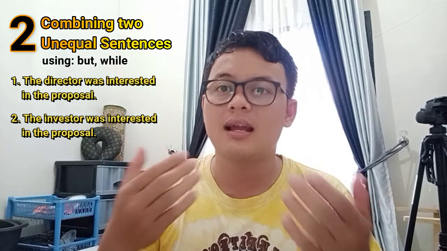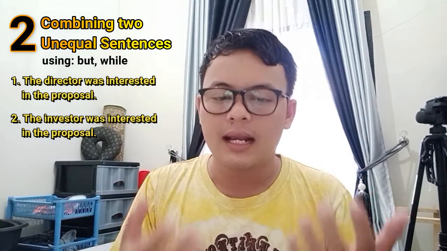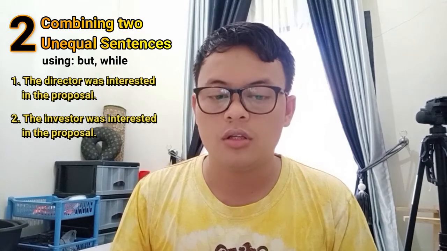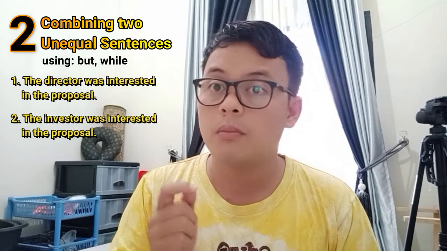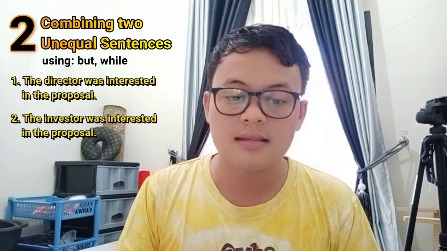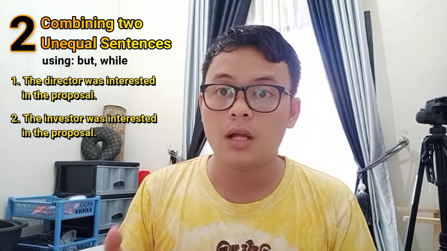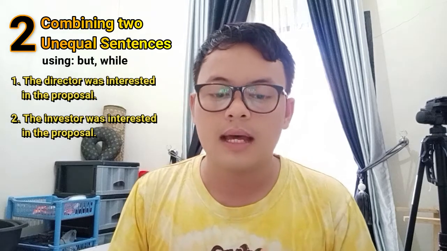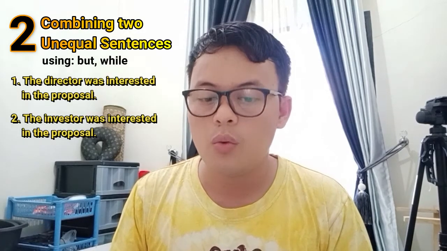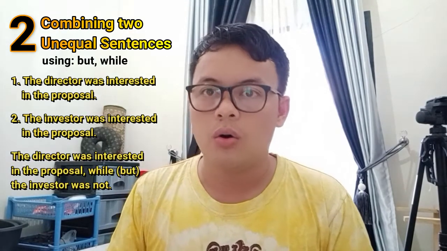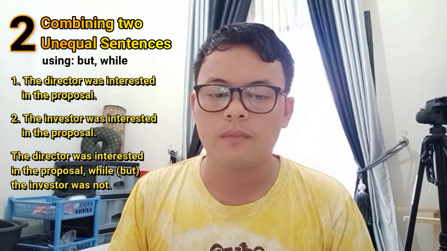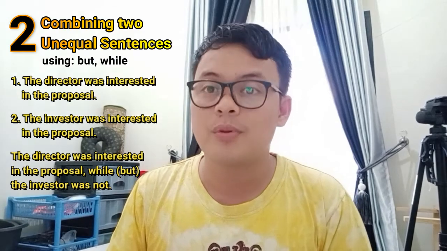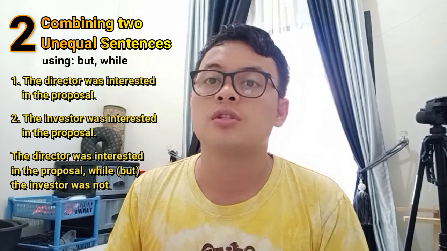So there is an inequality between director and investor. So using elliptical construction to combine these two sentences, the sentence will look like this: the director was interested in the proposal while the investor was not. Or it could also be, the director was interested in the proposal but the investor was not.